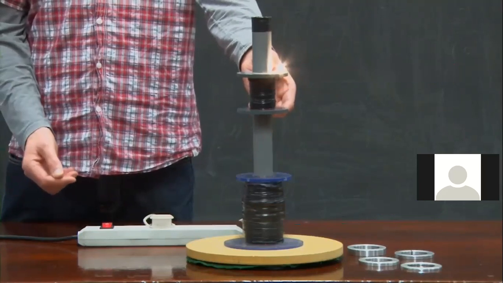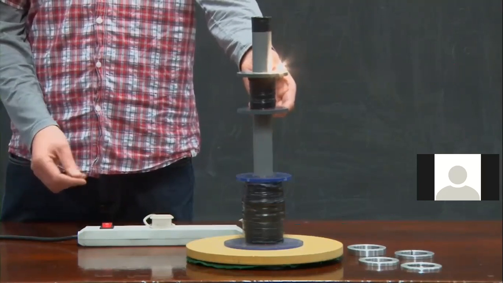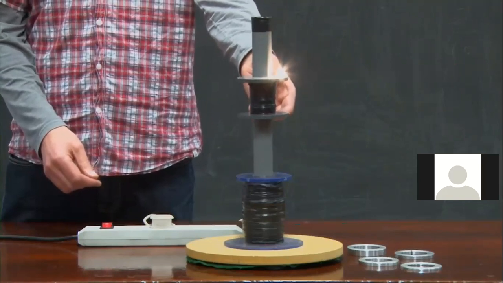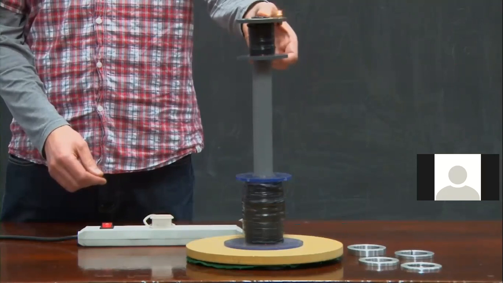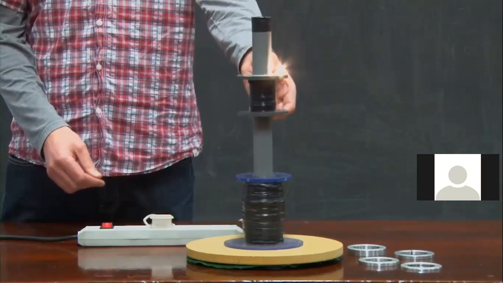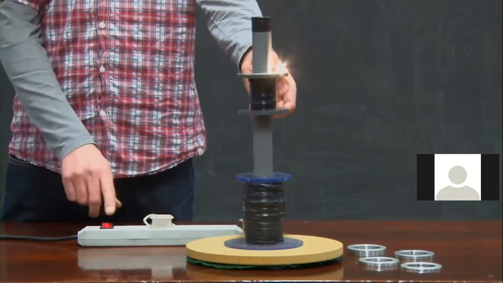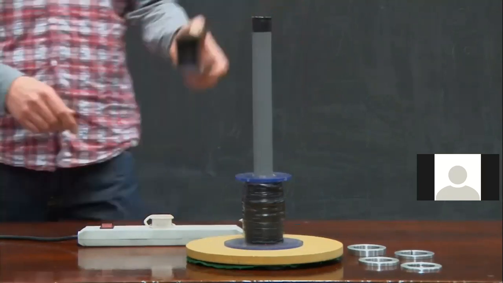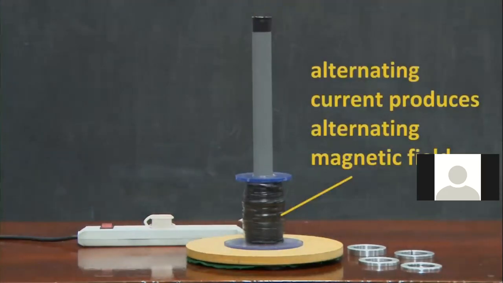In this demonstration, it might not be immediately obvious that the magnetic flux is changing. But remember, our coil is connected to an AC supply. The current flowing varies sinusoidally with frequency. So the magnetic field is also varying sinusoidally at the same frequency.